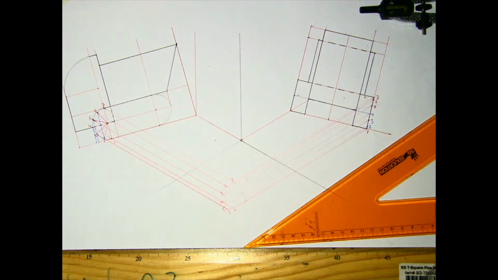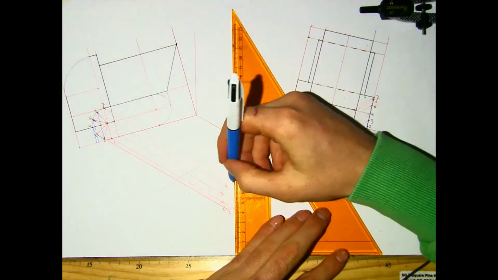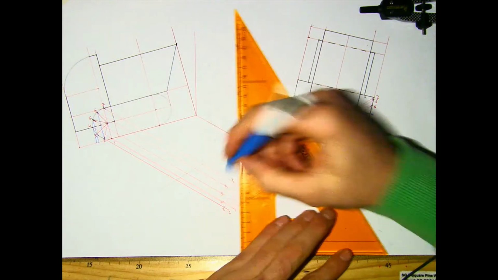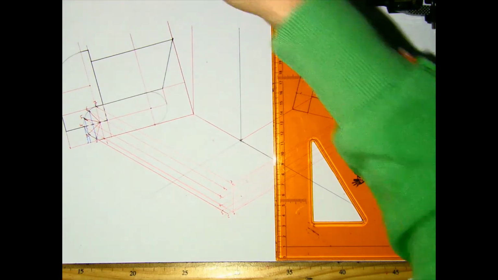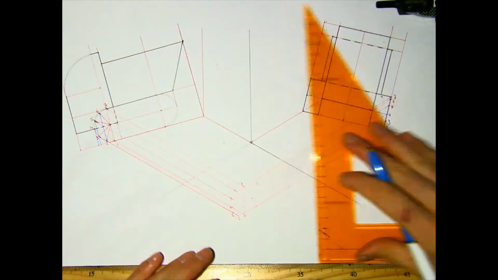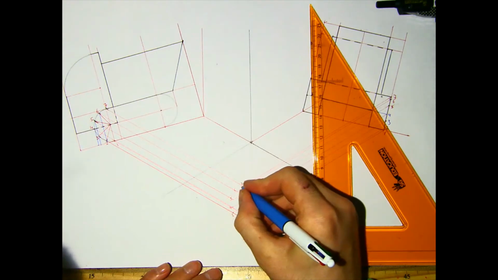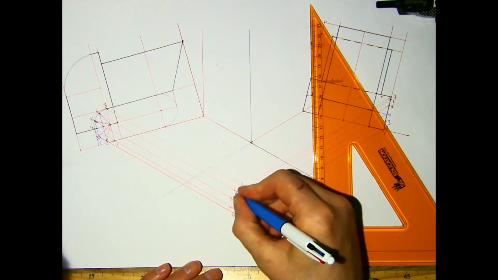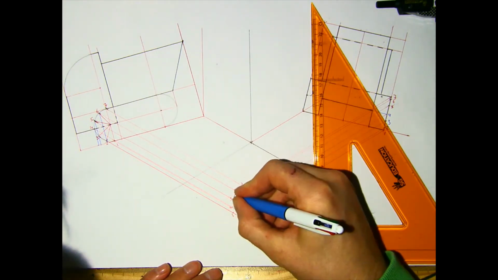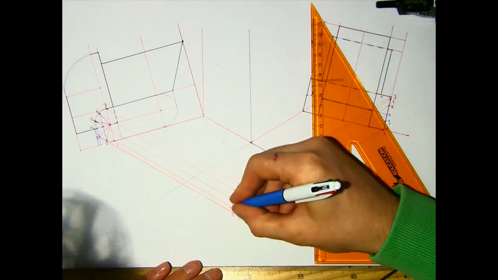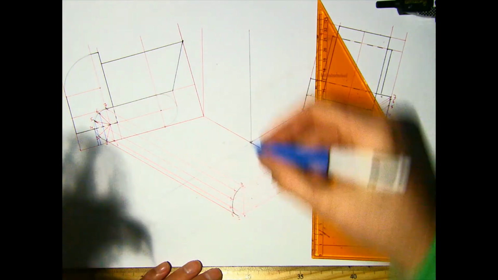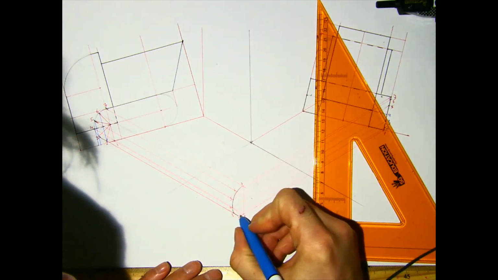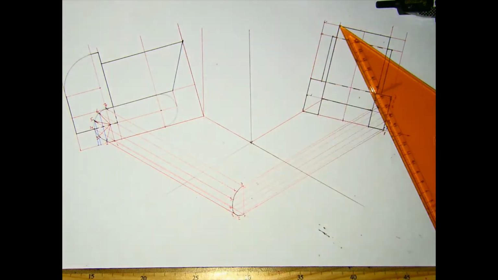Okay, just going to draw those lines in there. I'm just going to make sure that 7 and 1 are directly above each other, which they are. So now I'm going to join these as a freehand curve. Okay, so that is the first curve done.